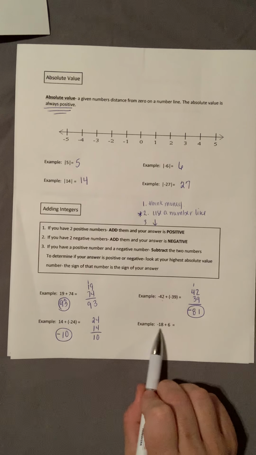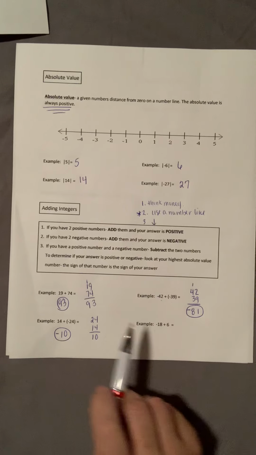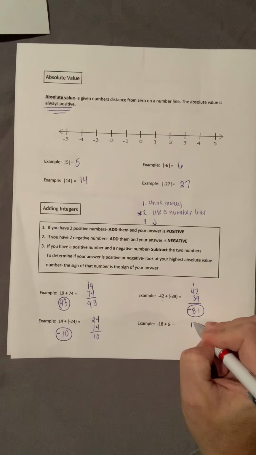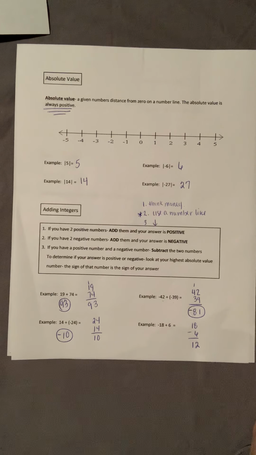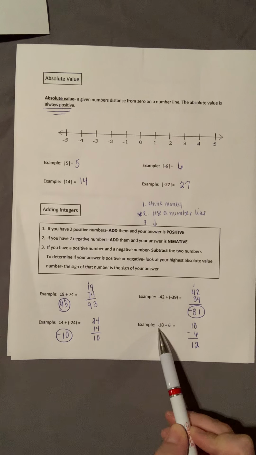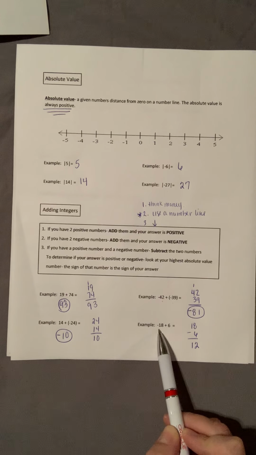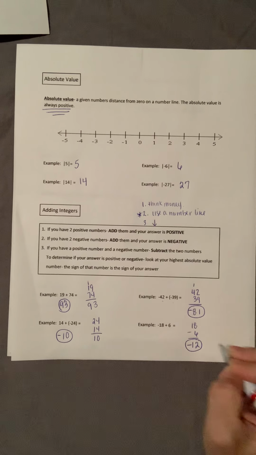Here I have a negative and a positive. So that's 1 of each. So that's number 3. If you have a positive and a negative, subtract. So 18 minus 6 is 12. And now look at your numbers. Think of these as positive 18, positive 6. The 18 is bigger. But since 18 is negative in the problem, my answer is going to be negative.